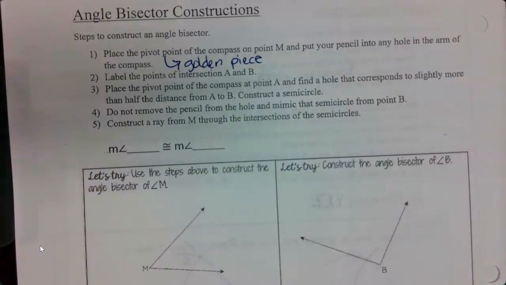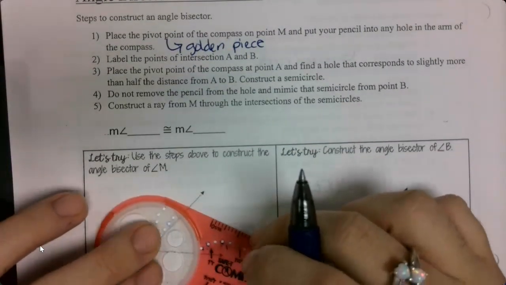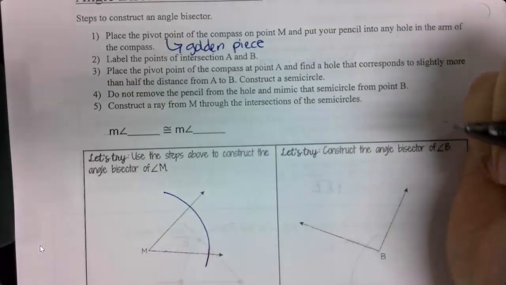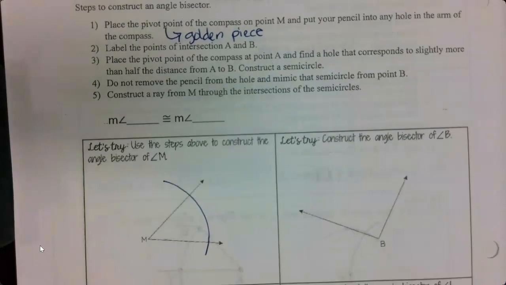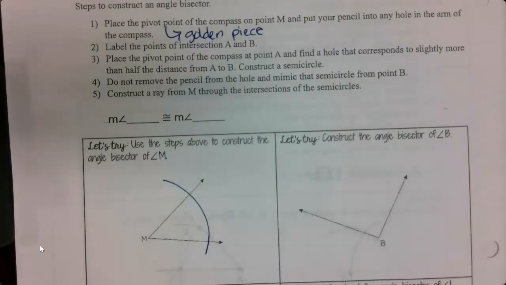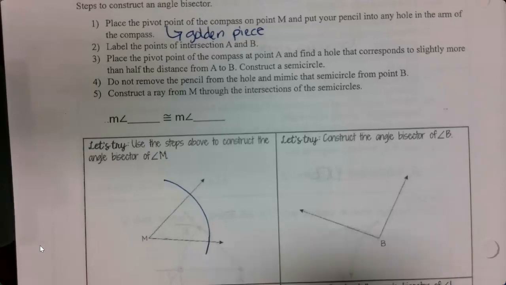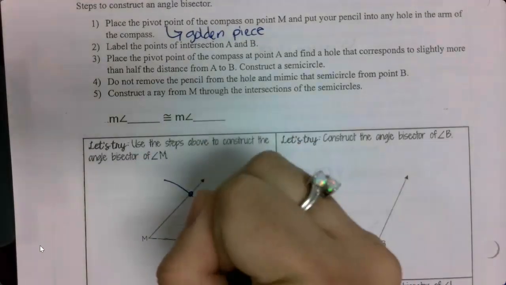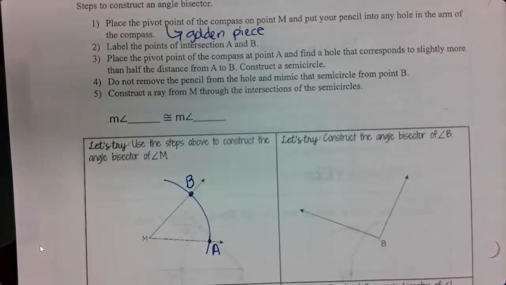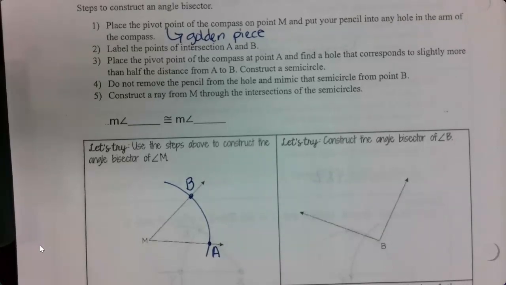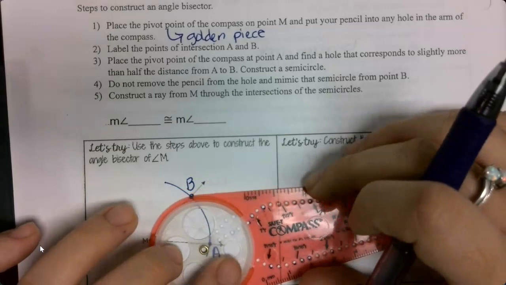And then we pick any circle. This time it wants me to label my intersections A and B. Okay, so it wants me to put my golden piece on A, and then pick a point that's a little bit more than halfway.